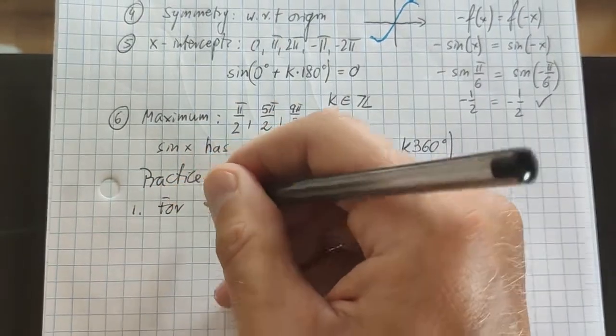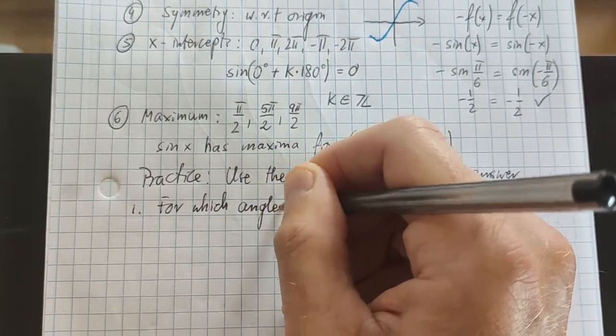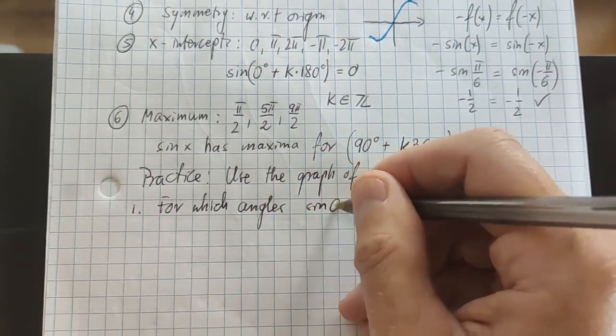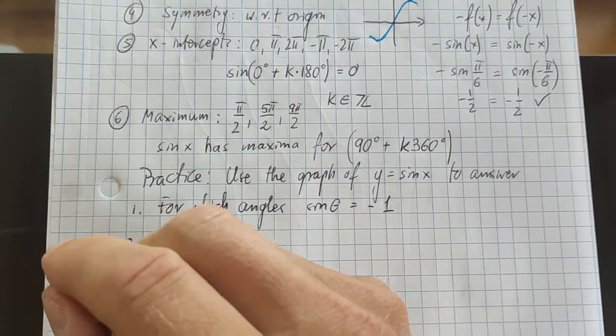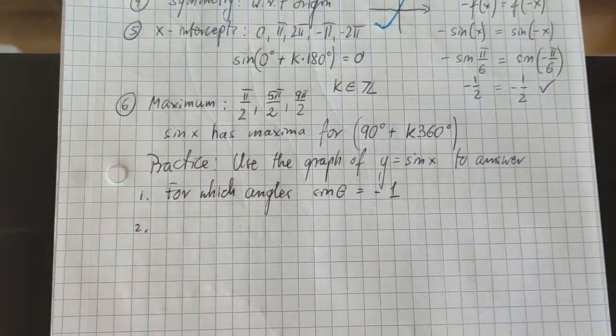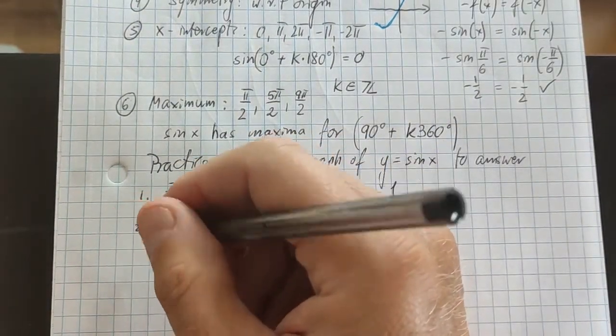For which angles does sine of theta equal negative 1? That's the first one. Second one, maybe let's not do intervals.